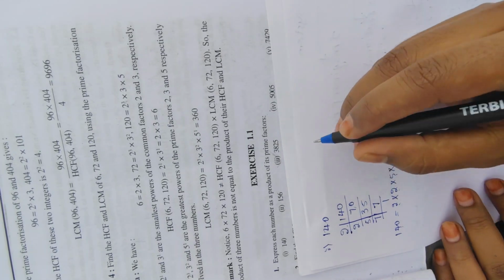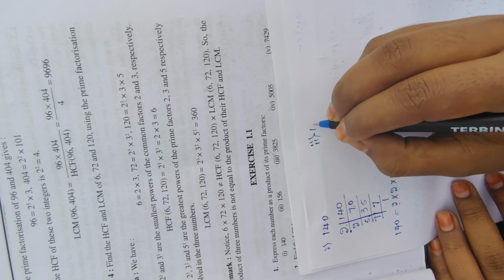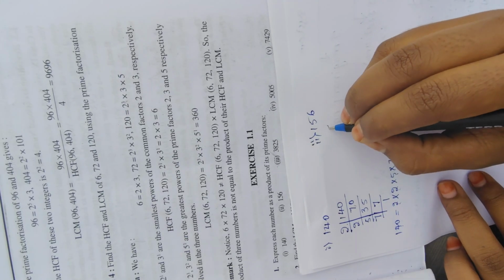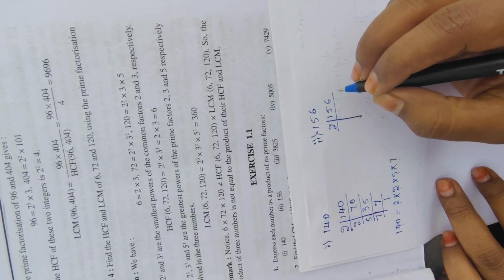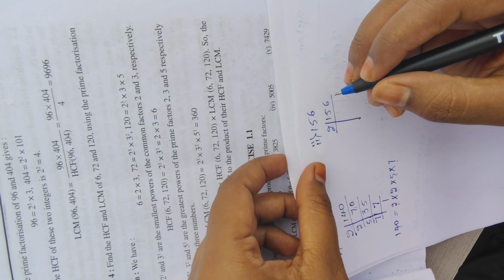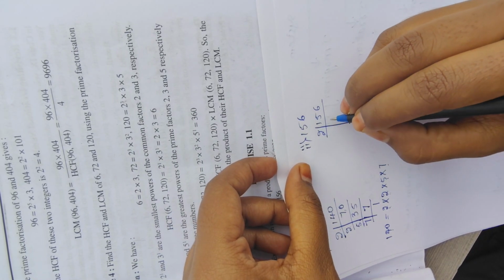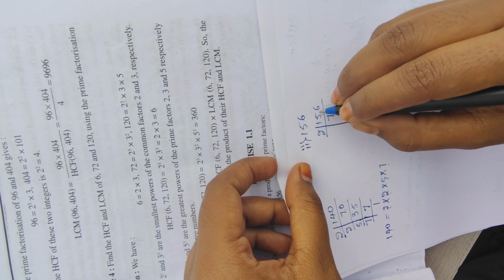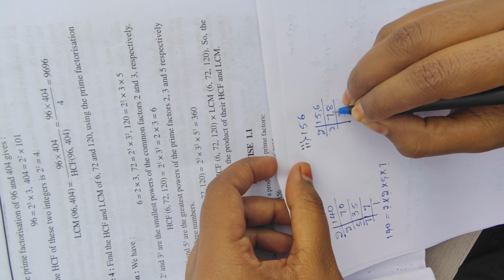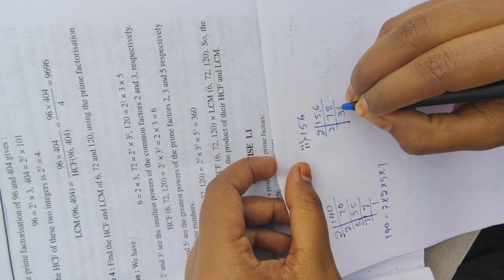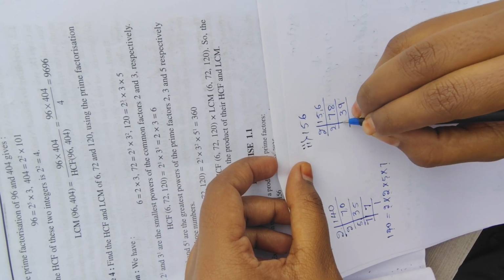Next question is 156. So how can we express this? Will you try, children? Along with me, you also check. So 2 7s are 14, we are left with 1. 2 8s are 16. Next 2 3s are 6. Next 2 9s are 18.